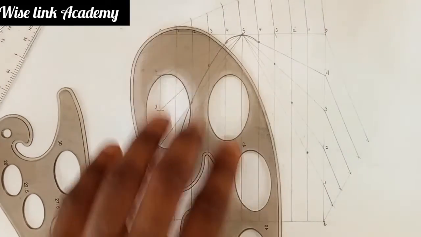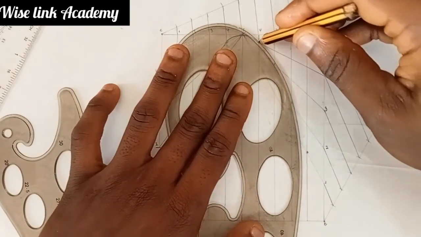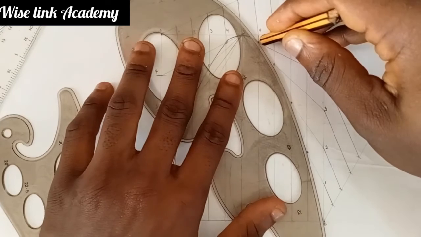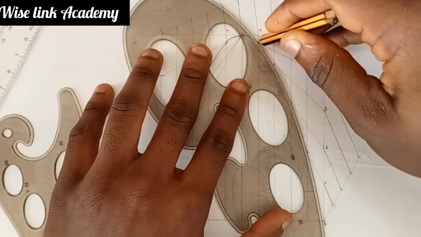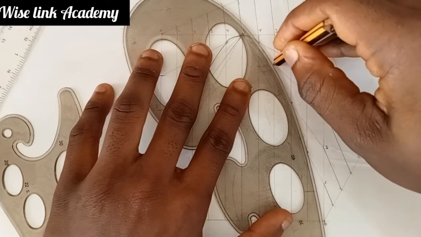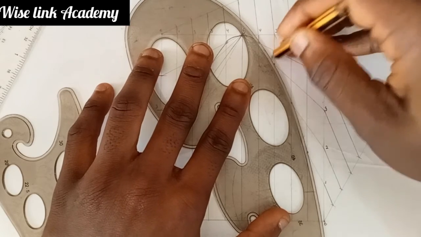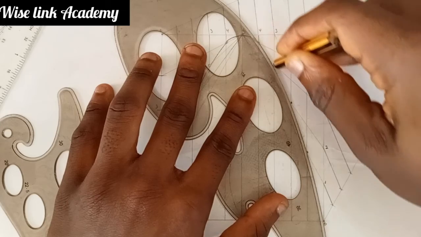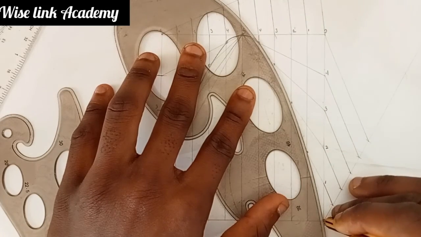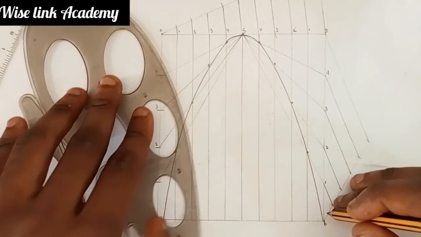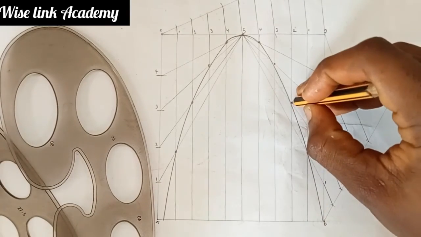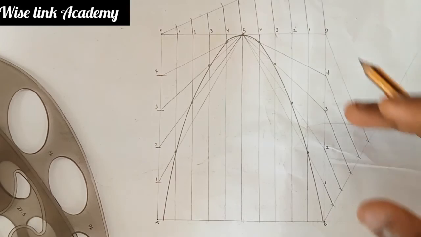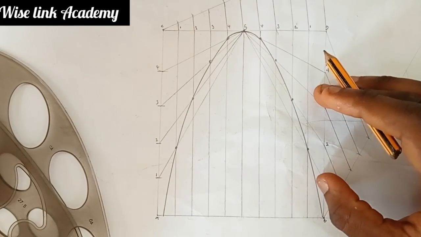You come to this place, join this and this together. So we're having this. So we have successfully drawn our parabola.